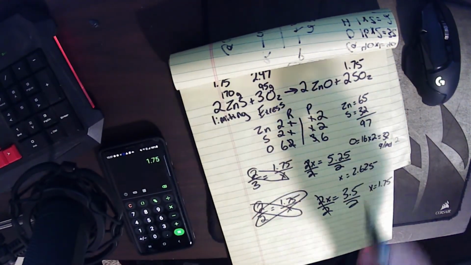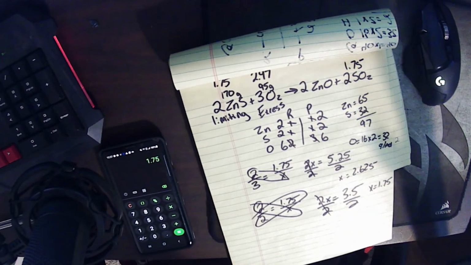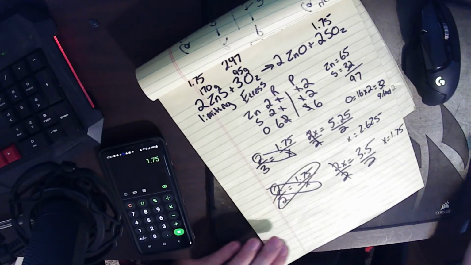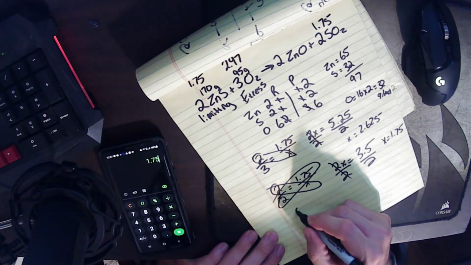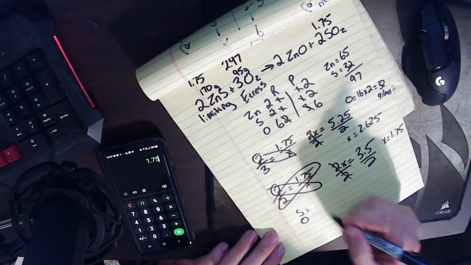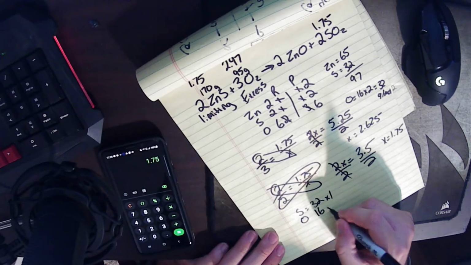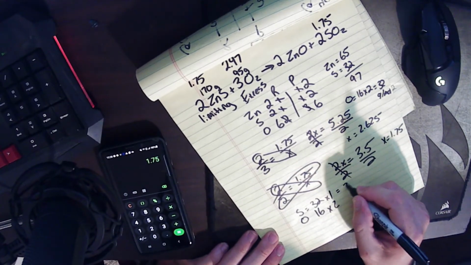Alright, so that's how many moles of the SO2 we're going to have. We need to multiply that by the molar mass to find the theoretical yield. So S and O. S weighs 32, we set up here, and O weighs 16. That is 1 sulfur and 2 oxygens.